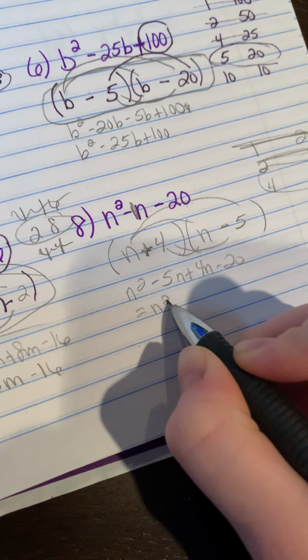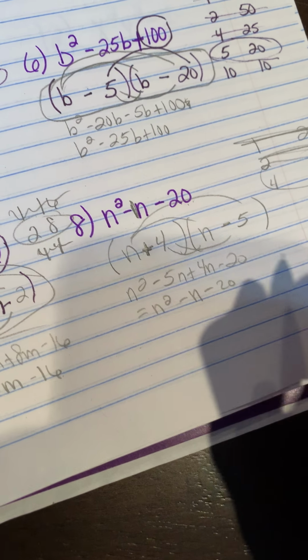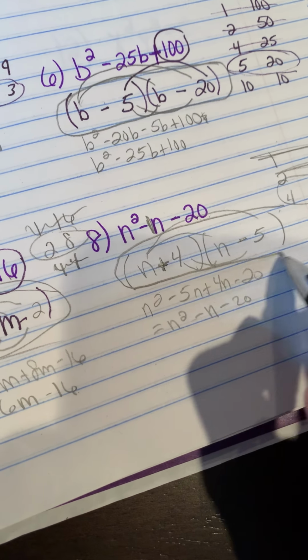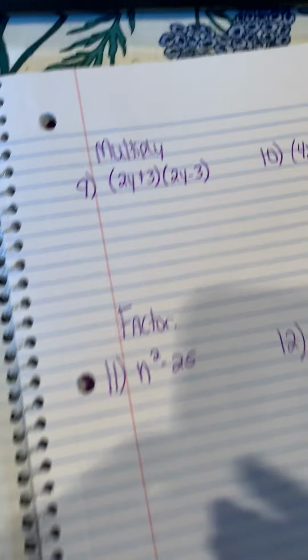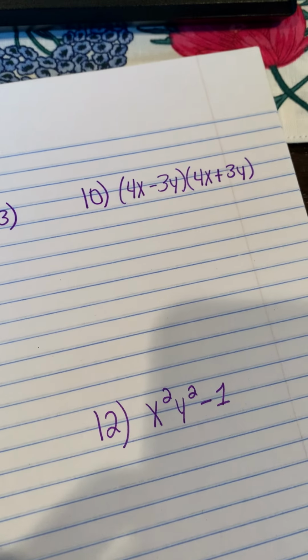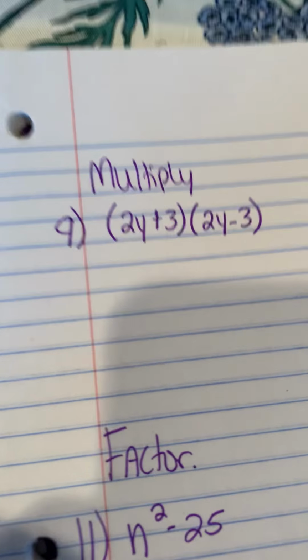Simplify again, I get n squared minus n minus 20. So then this is my correct answer. Okay, we got the next couple. So these two right here just have to multiply.